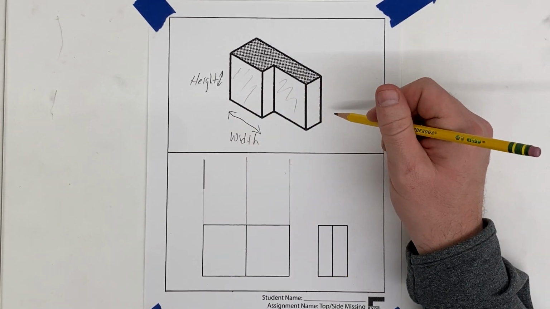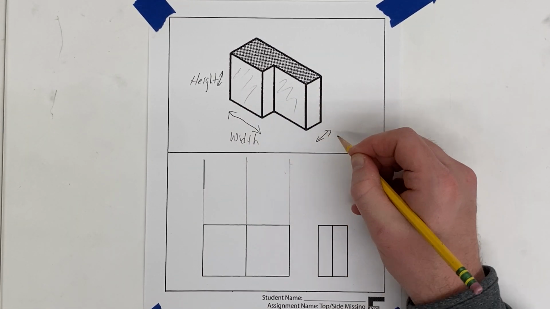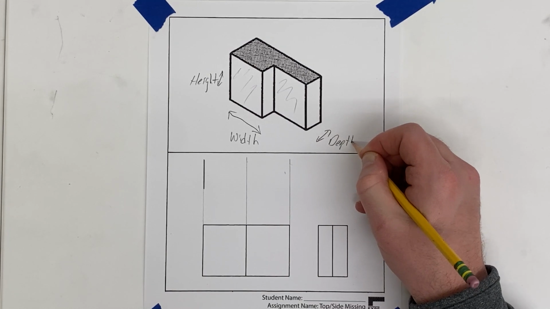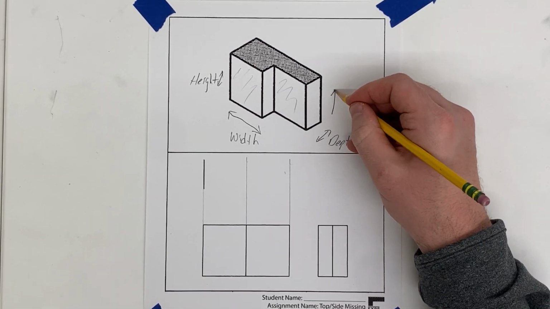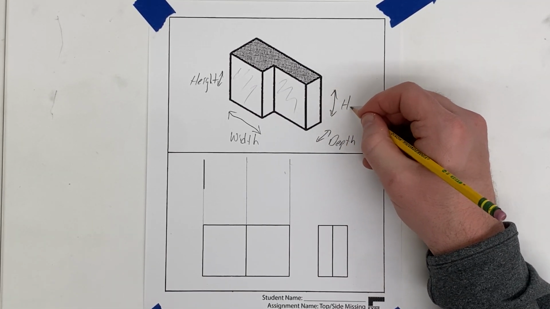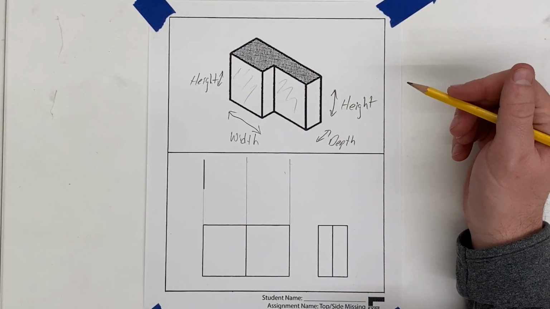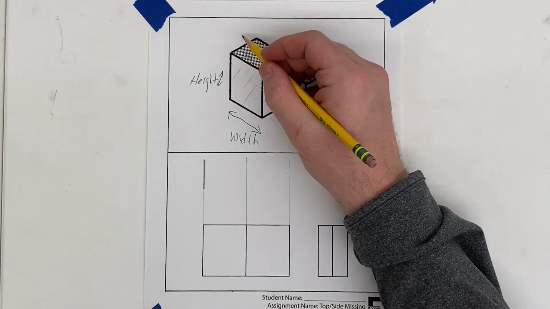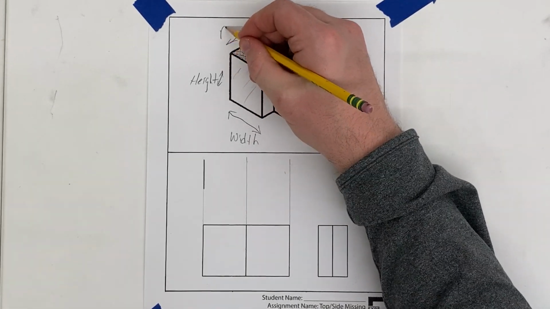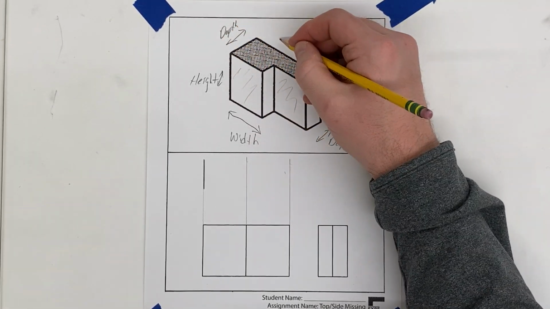Our side view has a depth and a height. And our top view has a depth and a width.